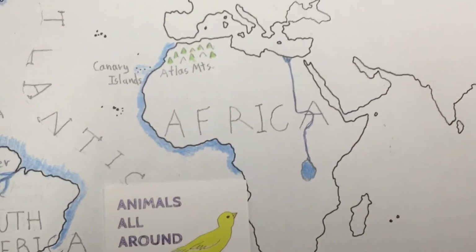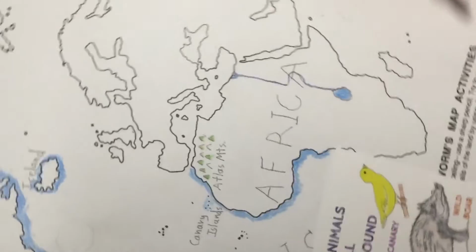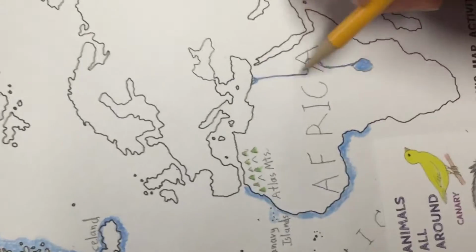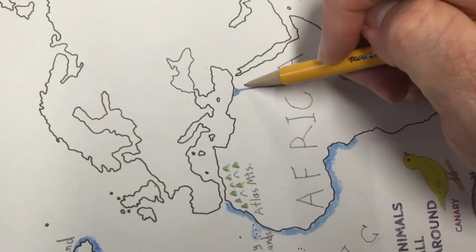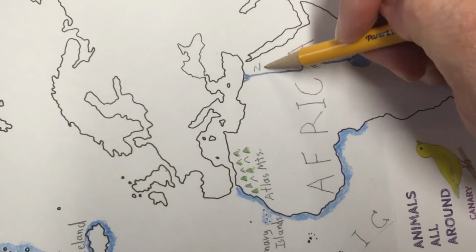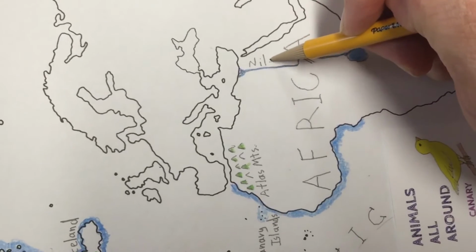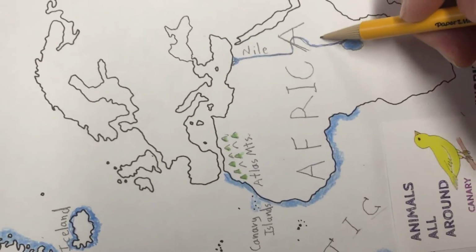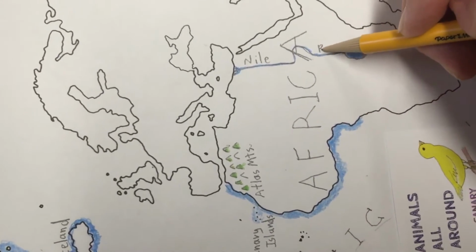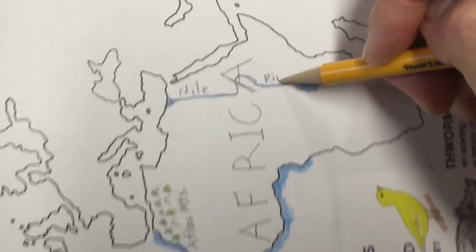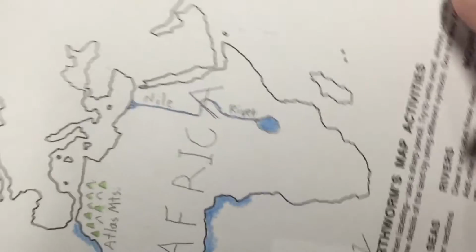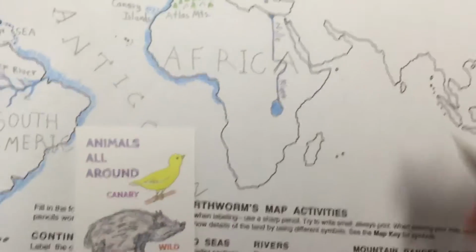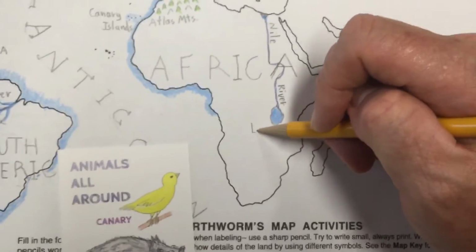Okay, so I'm going to turn my paper. And I think I'll write Nile right here. And then I'll put river down toward the bottom. If you want to label Lake Victoria, that wouldn't be a bad thing to do.